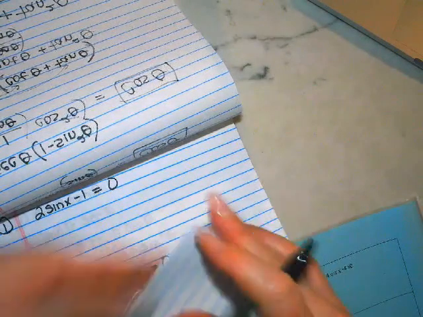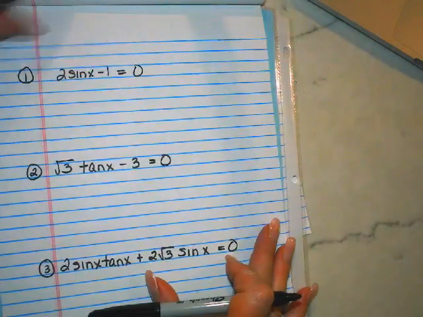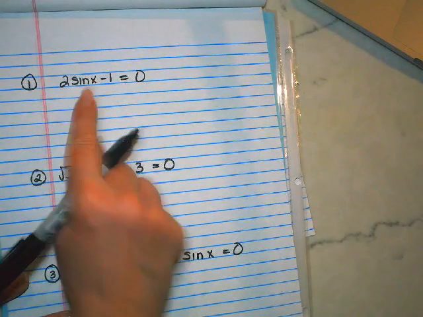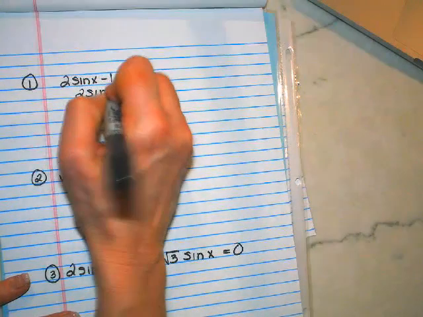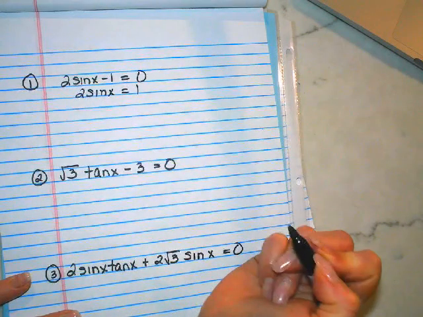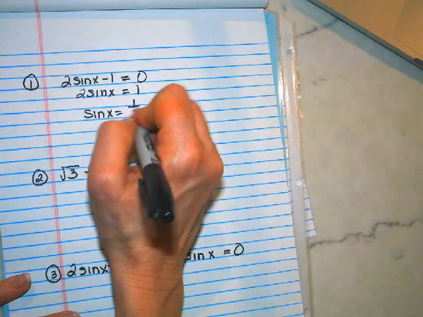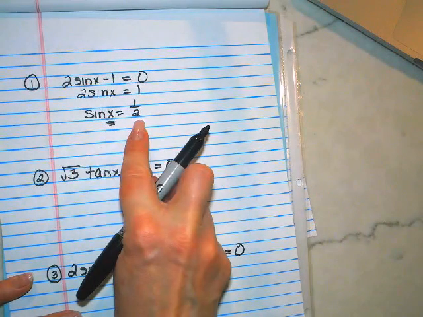Okay, the other thing that we did before our so-called spring break, hold on, I'm going to put this in between so it doesn't bleed through, is we solved some trigonometric equations. All right, and let's see if you remember these. So my goal here is to get sine x alone. I'm going to add 1 to both sides. 2 sine x equals 1. Divide both sides by 2. Sine x equals 1/2.